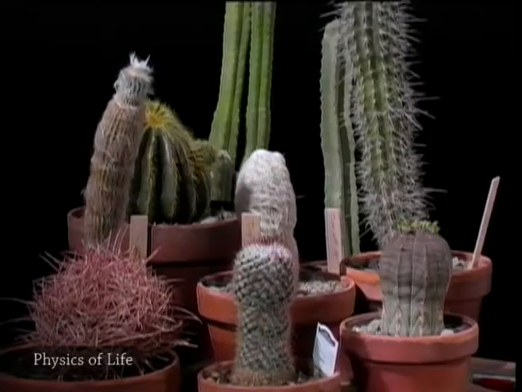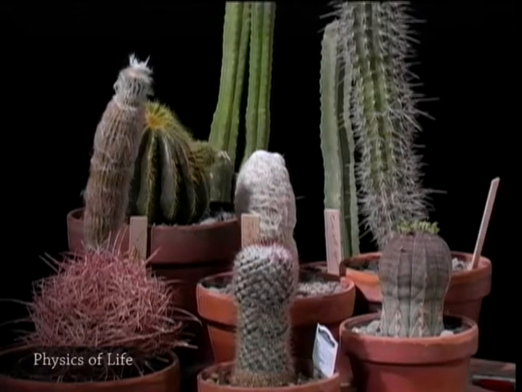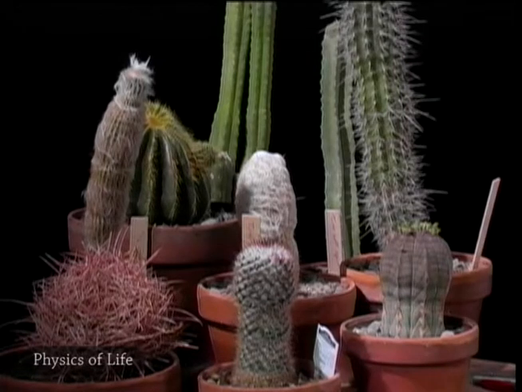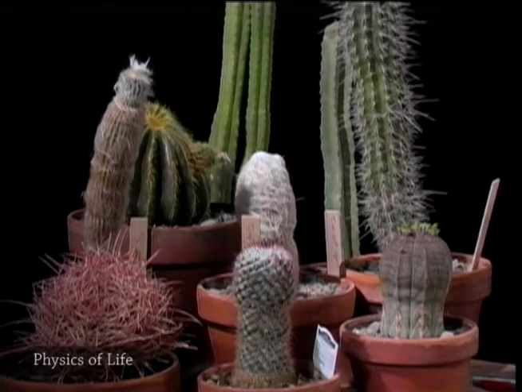Before we get to the physics, let's start with the interesting biological question. This is a collection of succulent plants, and of course succulent plants are found throughout the tropical and subtropical deserts of the world. And these plants, as you can see here, come in a variety of interesting shapes.